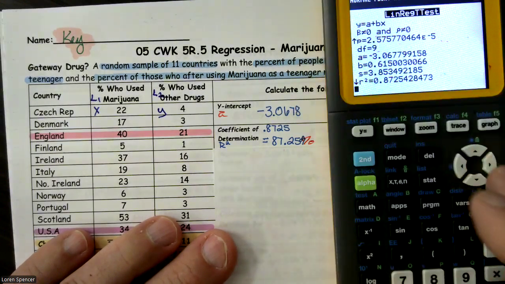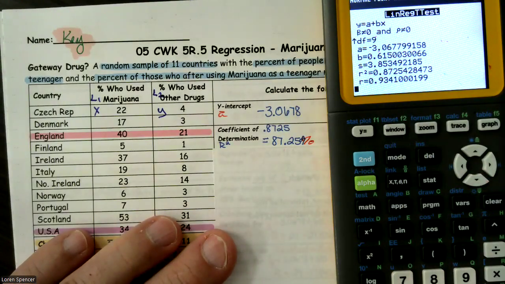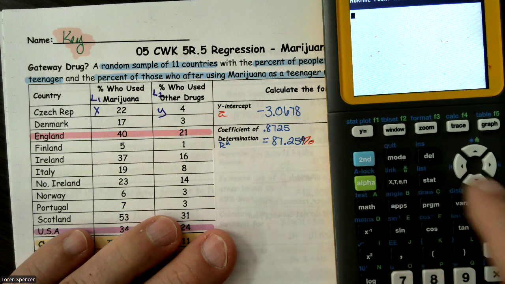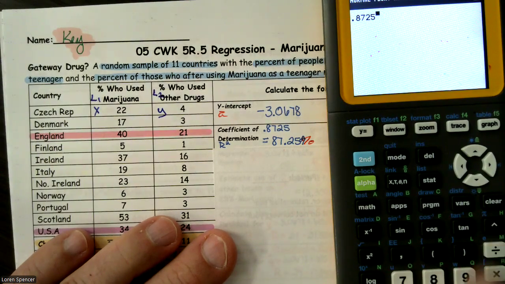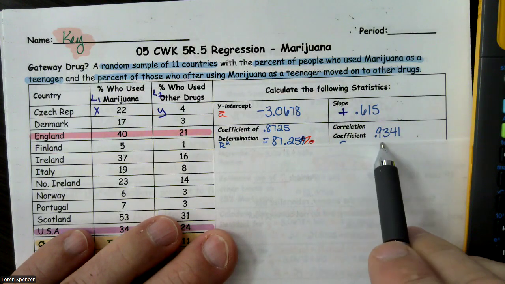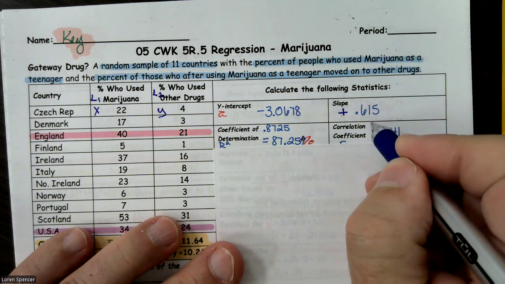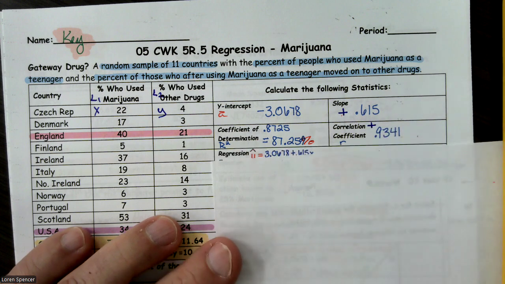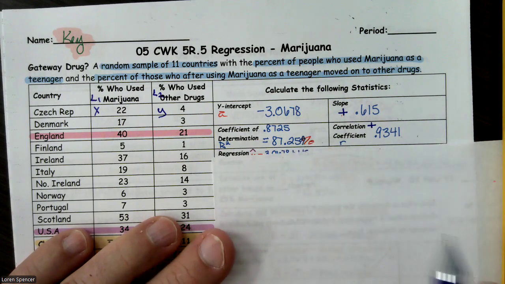And the correlation coefficient, which is R, is 0.9341. Now, as a reminder, if I take that 0.8725 and I take the square root of it, I actually get my correlation coefficient. Please note, because my slope is positive, my correlation coefficient is also positive. All right. And remember, this is R squared and this is just R.